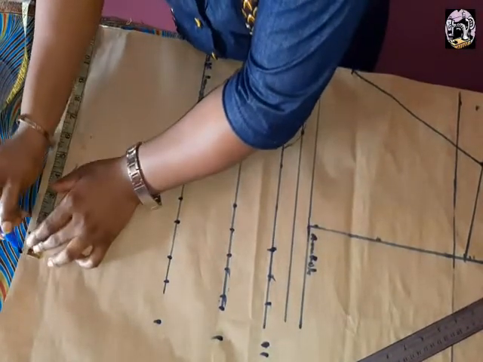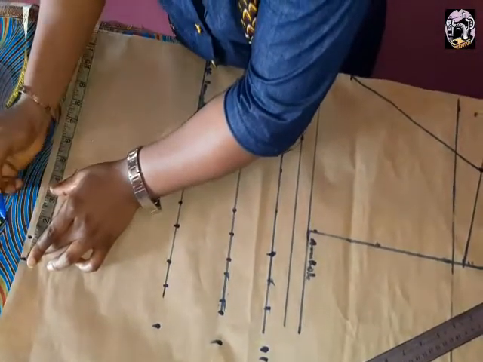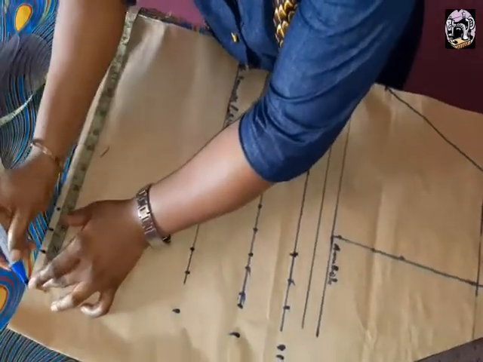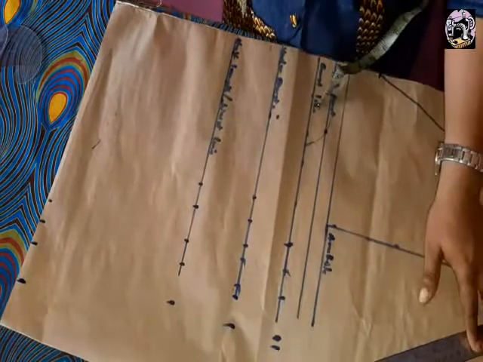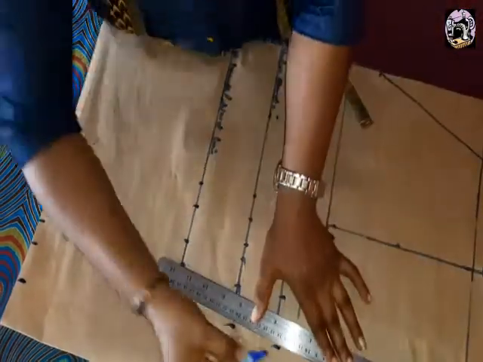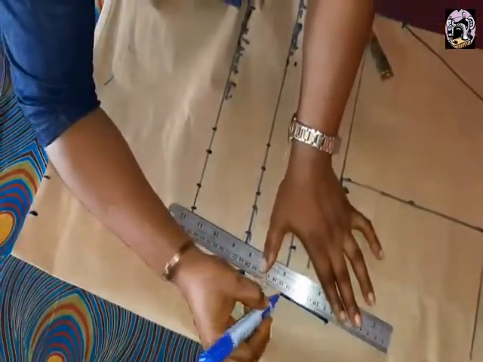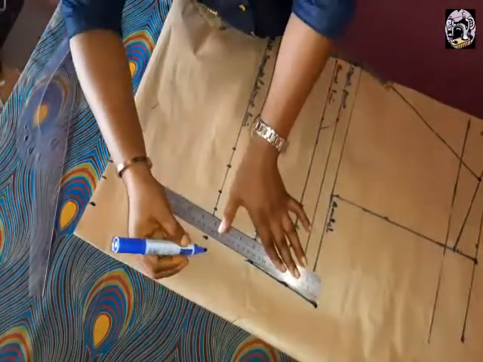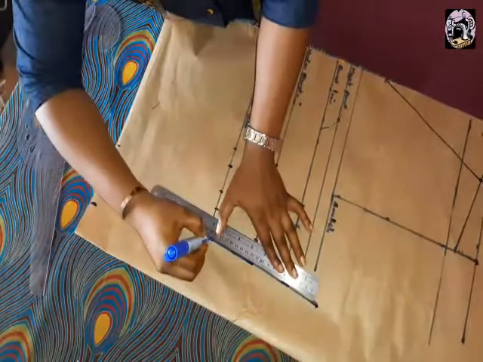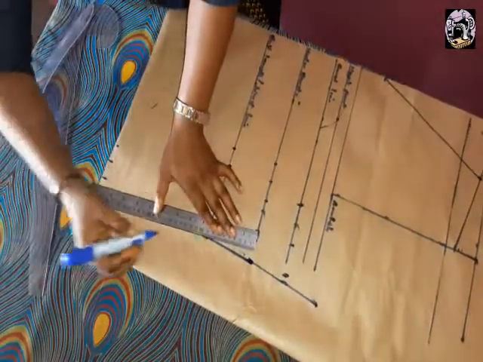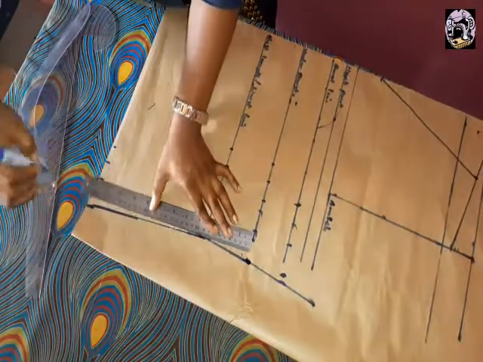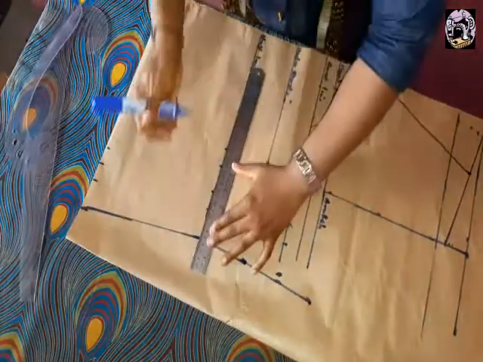I'm going to add my 1 inch allowance, another 1 inch as well for the dart, and then 1.5 inches for seam allowance. Now I'm going to connect each of these points this way, from my armhole to the bust line to the under bust, coming down to the waistline, and then I'll connect to the hip this way. Can you see the blouse is out?